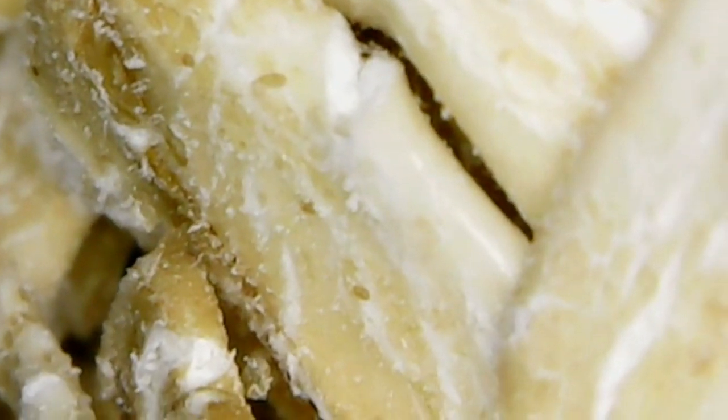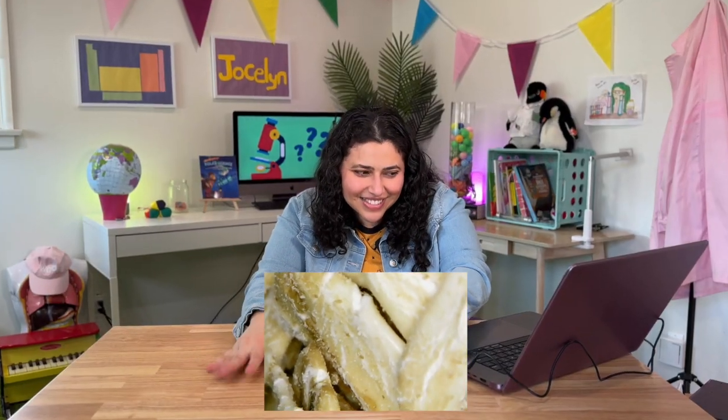This is something that you can have for breakfast, and some people even use it as a face mask. Looks a little bit dry, doesn't it? Okay, what do you think it is? Drum roll, please. It's oatmeal.